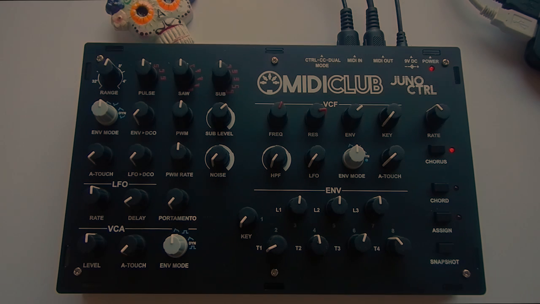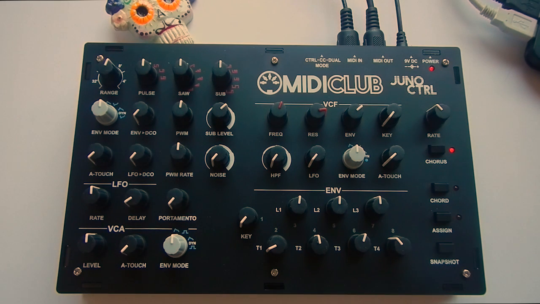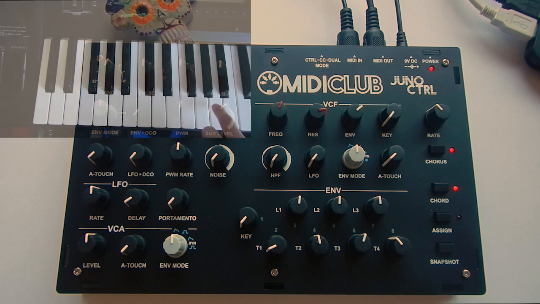The JunoCTRL has onboard chord memory, which functions separately from chord memory included on the Alpha Juno and MKS50. You can store up to 8 chords on the JunoCTRL. To turn chord memory on, press the chord button. By default, all 8 chords are set to a minor triad chord.